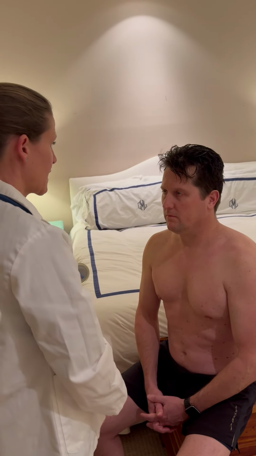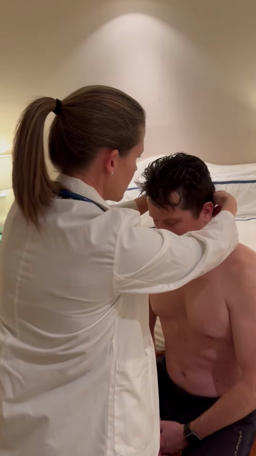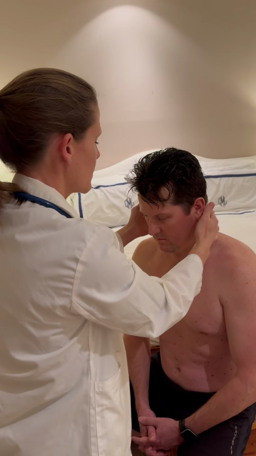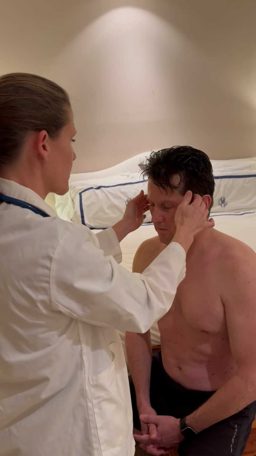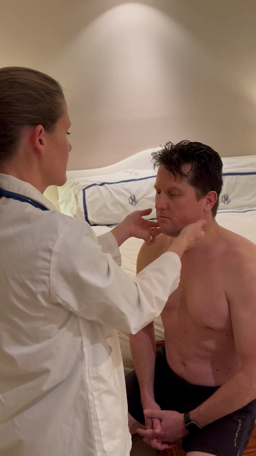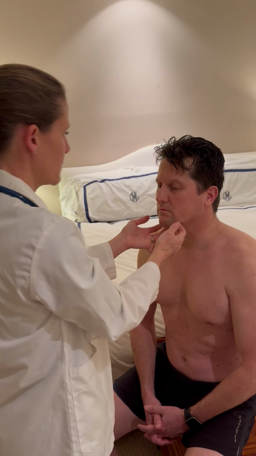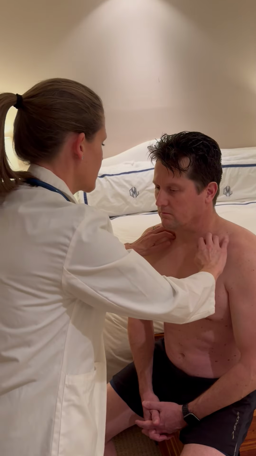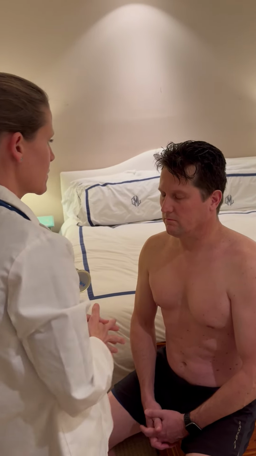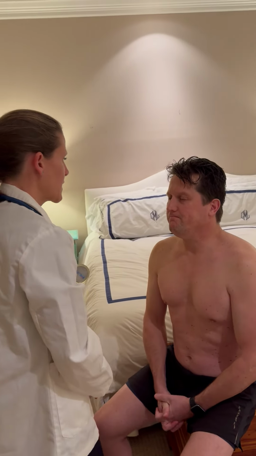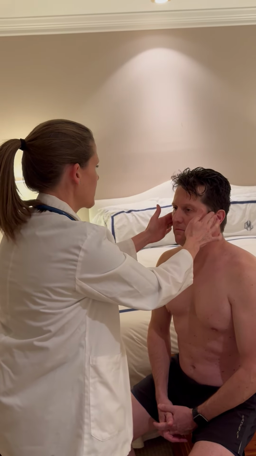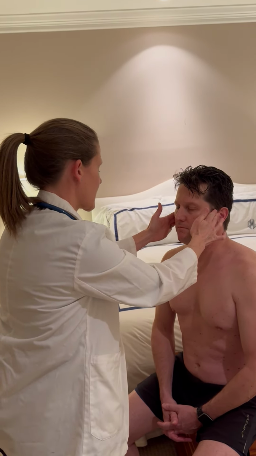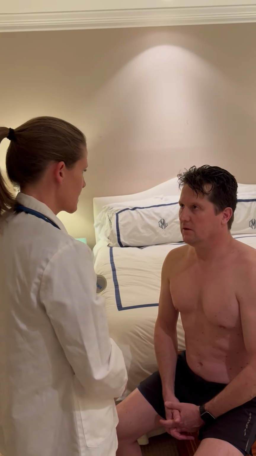I'm going to palpate the lymph nodes, starting with the occipital, the postauricular, preauricular, tonsillar, submandibular, submental, posterior cervical, anterior cervical, and the supraclavicular. There are no nodules. Is there any tenderness? No. I want to assess the temporomandibular joint. To do that, open and close your mouth. There is no subluxation or crepitus. Is there any tenderness? No.